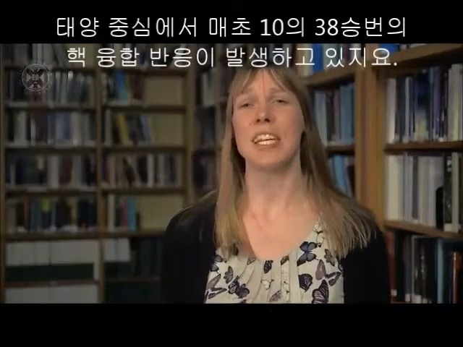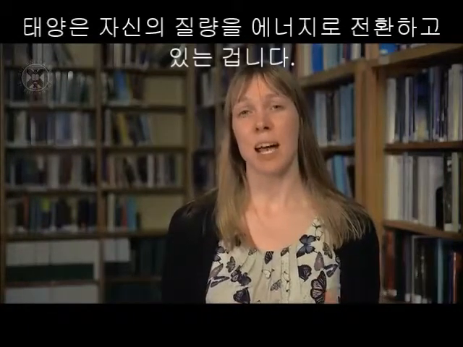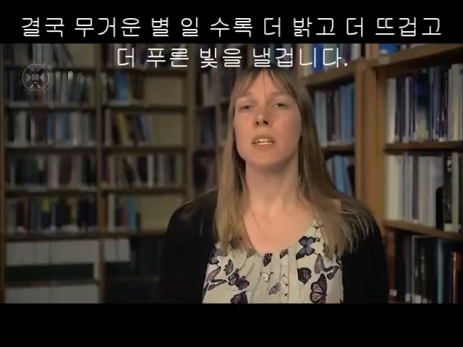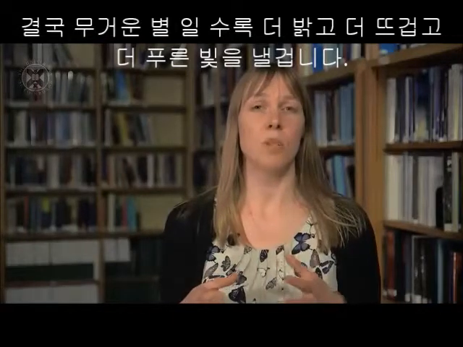It doesn't sound like very much, but there are 10 to the 38 of these reactions occurring every second inside the Sun. The Sun's essentially turning mass into energy. Now, if we have a more massive star, then we expect there to be more gravity and more fuel to burn, so we'd expect those more massive stars to shine brighter and hotter and bluer.